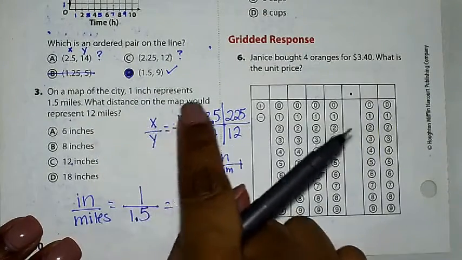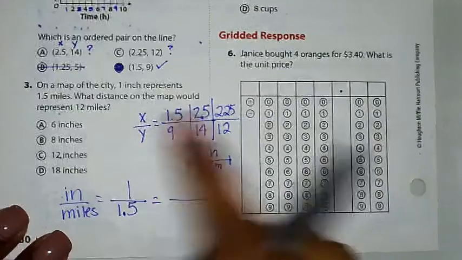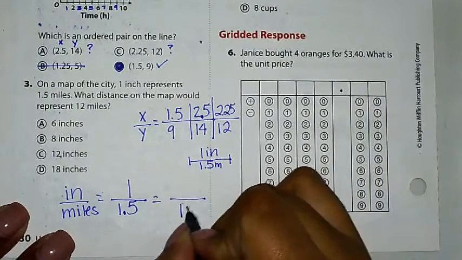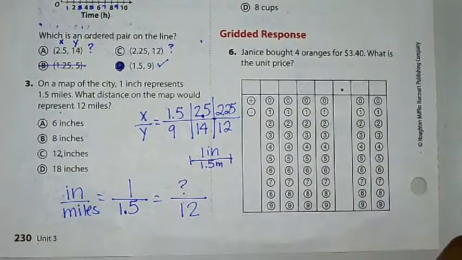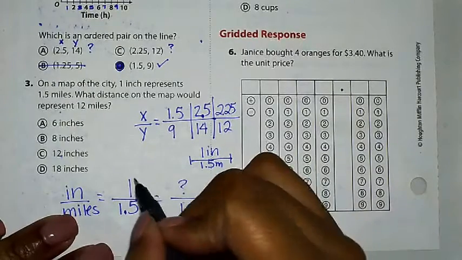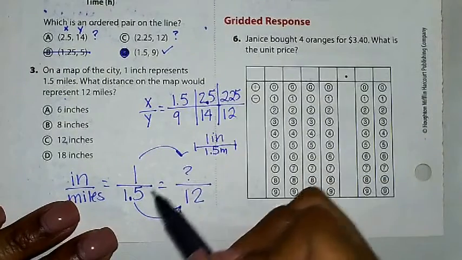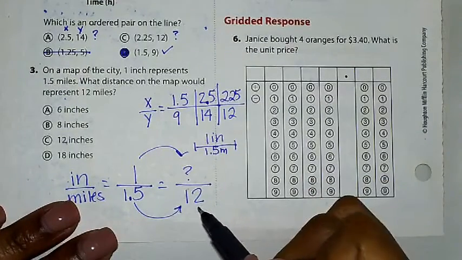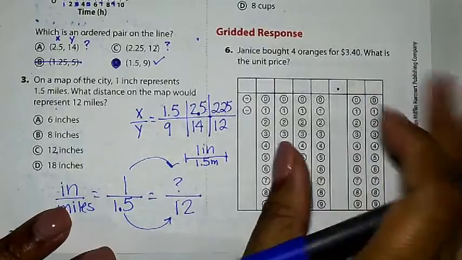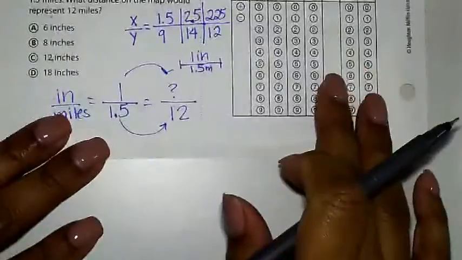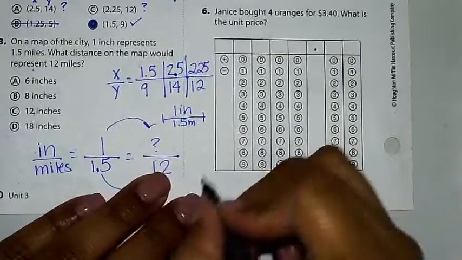So then it says if I went 12 miles in real life, how many inches would that be on the map? So we're going from what we know to what we don't know. So we're going this way. How do we get from 1.5 to 12? Well, I don't know what times 1.5 is 12, so I'm going to have to divide to figure that out.